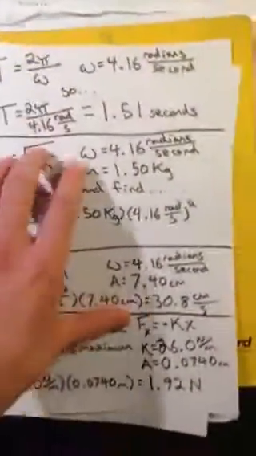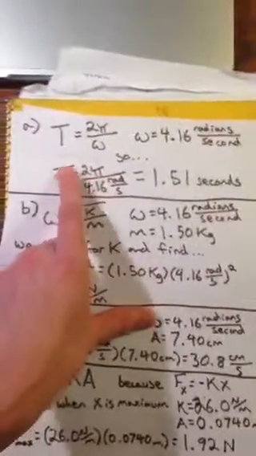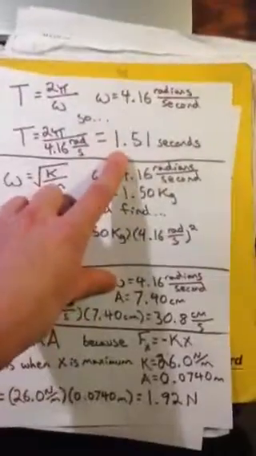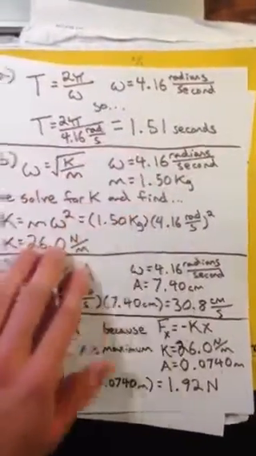So they ask us for the time that it takes for one complete vibration. That's given by the period. The period is 2 pi over the angular speed. With the angular speed being this, the period is going to be 1.51 seconds.